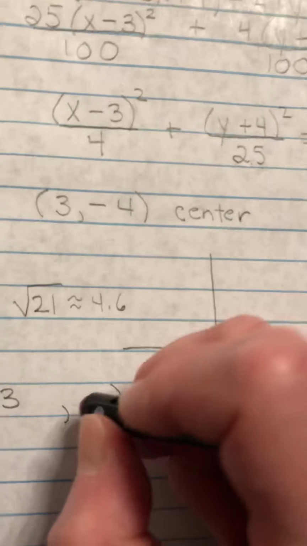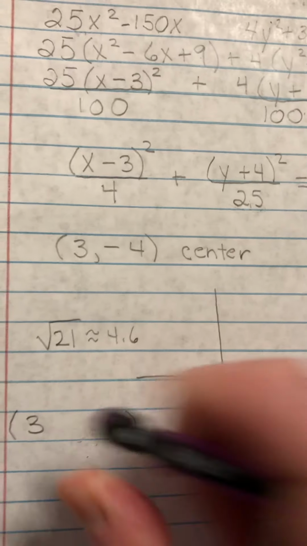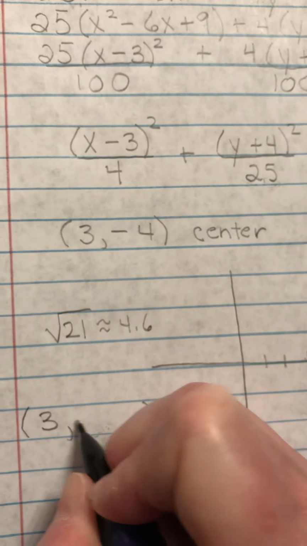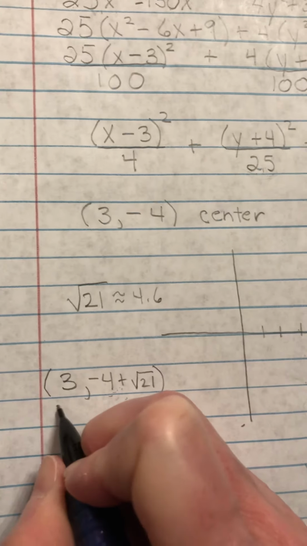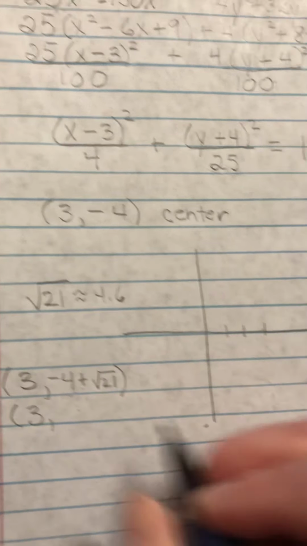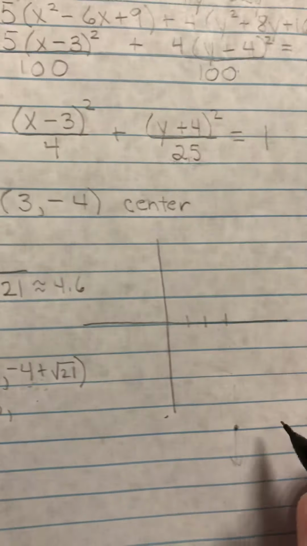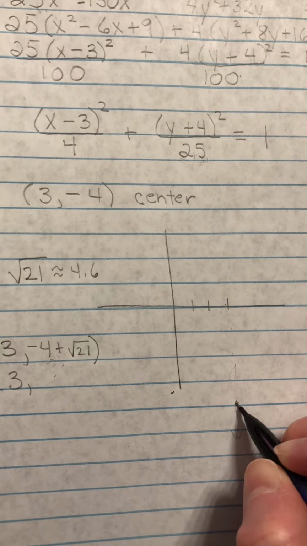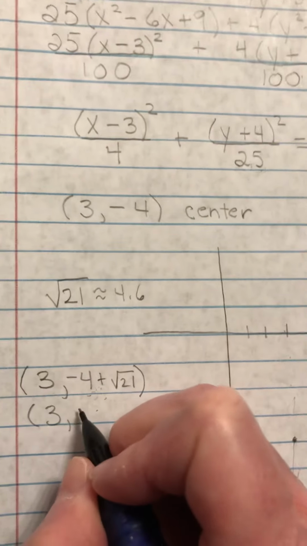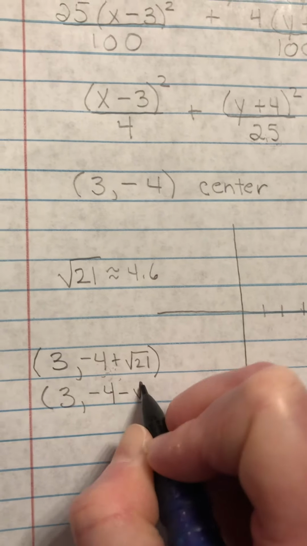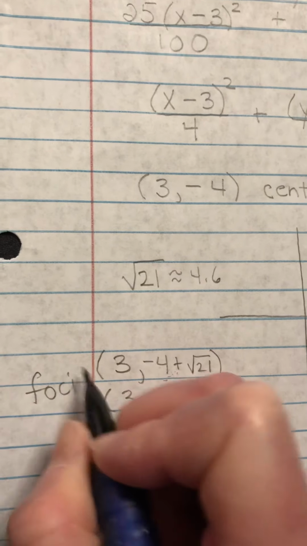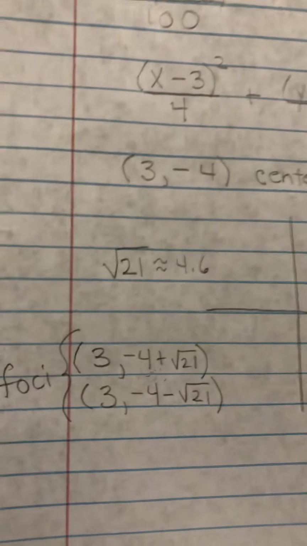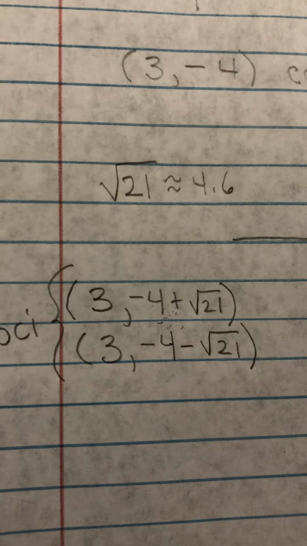So -4 plus radical 21. And then you're still at 3, because you go over 1, 2, 3. But now instead of being at -4 for the foci, you're at -4 minus radical 21. Okay, so this gives us the ordered pairs of the foci.